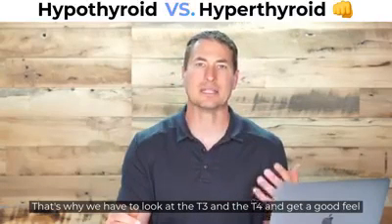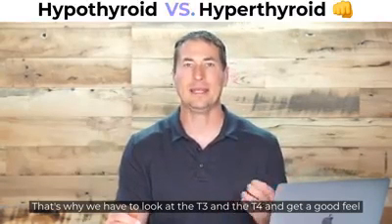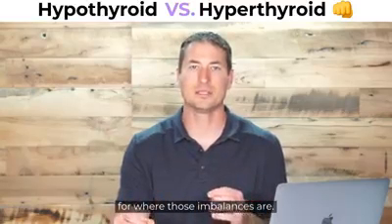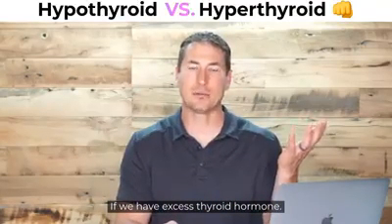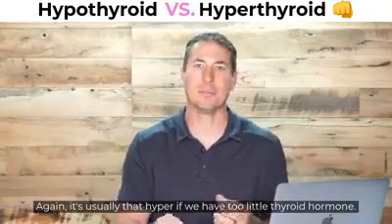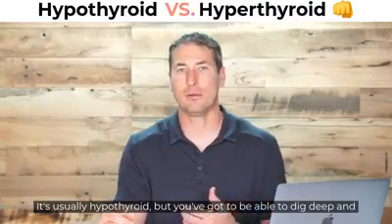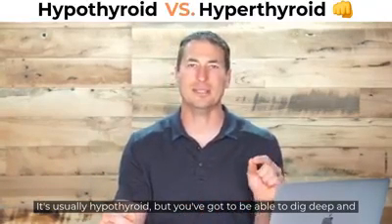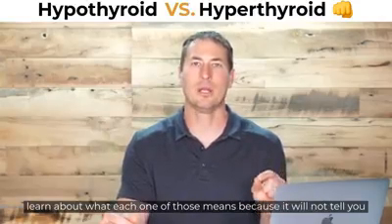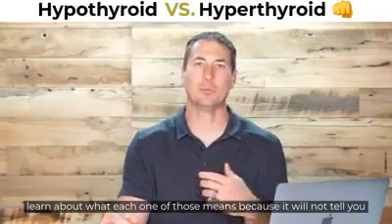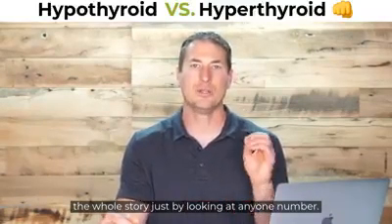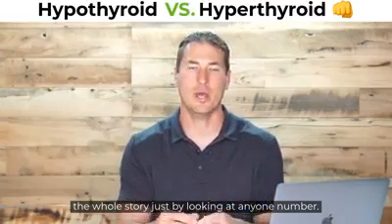That's why we have to look at the T3 and the T4 and get a good feel for where those imbalances are. If we have excess thyroid hormone, again, it's usually that hyper. If we have too little thyroid hormone, it's usually hypothyroid. But you've got to be able to dig deep and learn about what each one of those means, because it will not tell you the whole story just by looking at any one number.